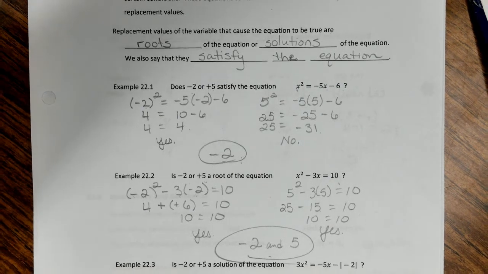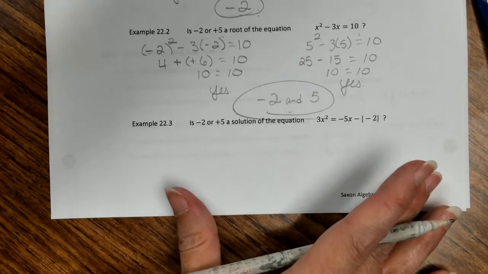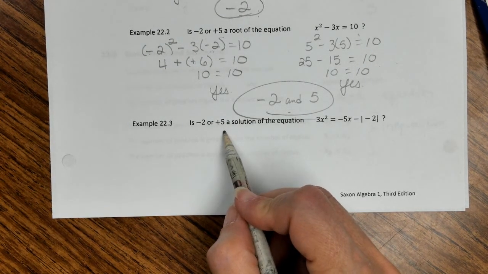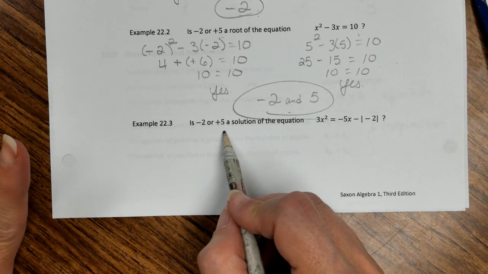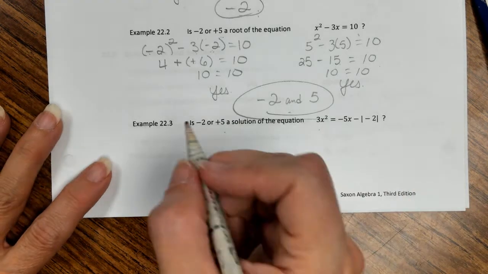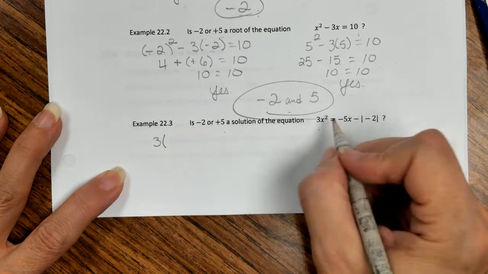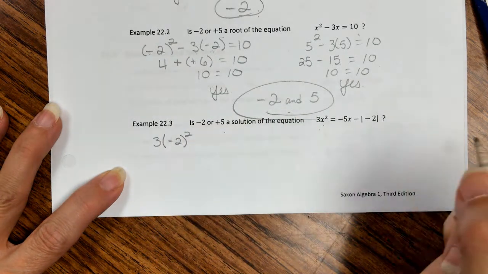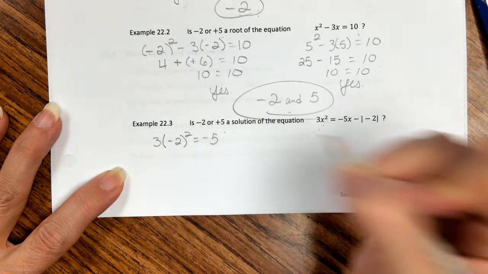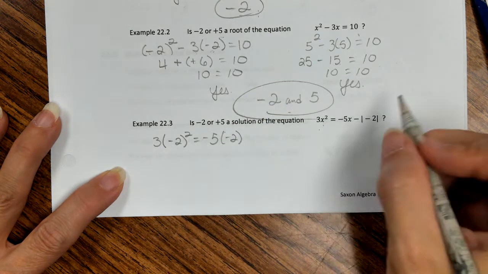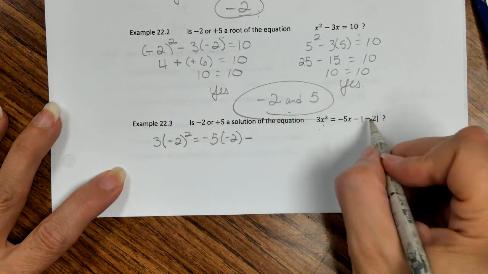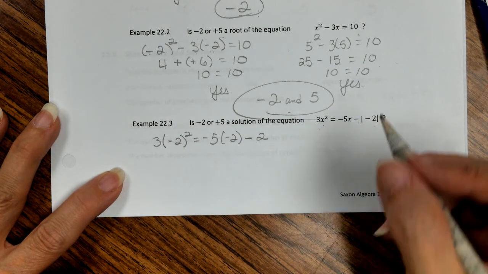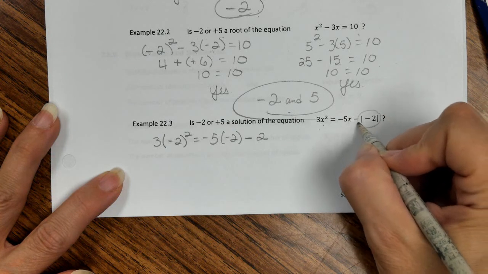All right, we've got one more example here. This one looks a little longer to simplify. Same solution, or keep calling it that, same replacement set, same numbers to try. It might not be the same solution. Okay, so 3 times, okay, in place of x first, we're putting negative 2 squared. Does that equal negative 5 times negative 2 minus, okay, the absolute value of negative 2 is 2. I'm just going to write 2. This part right here is 2.